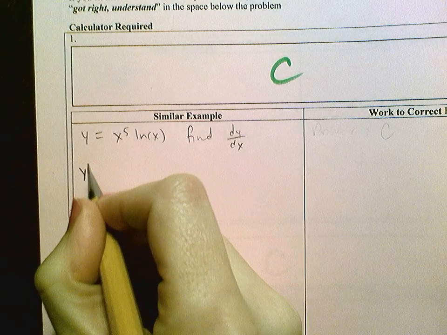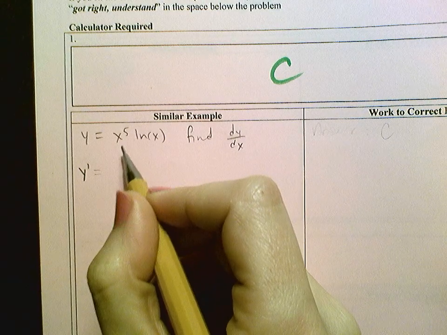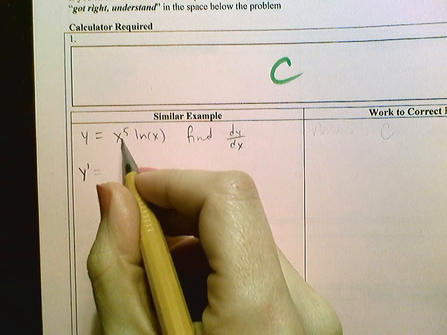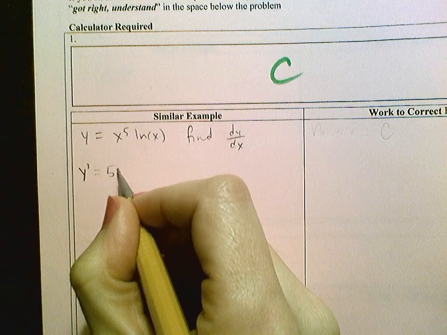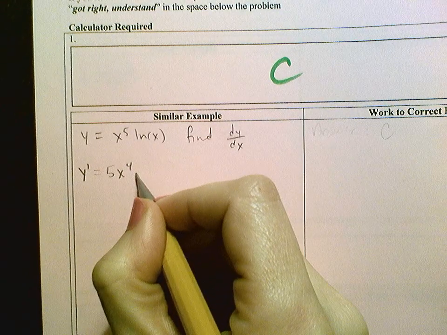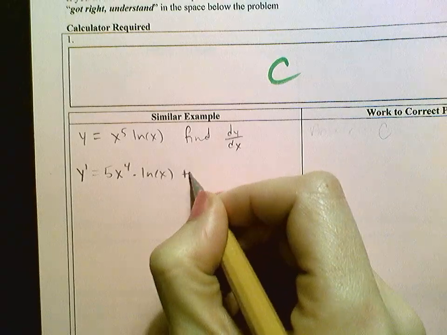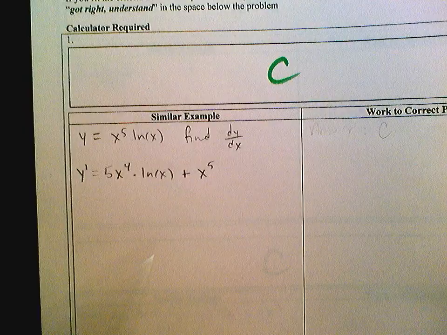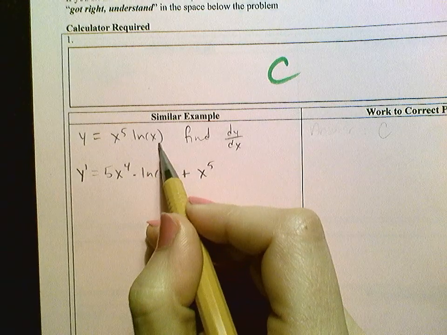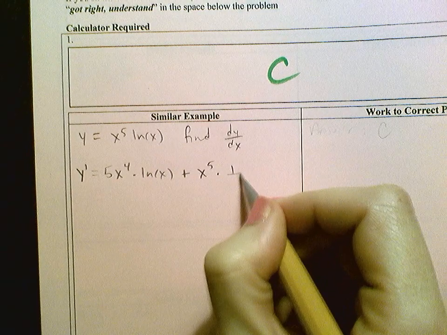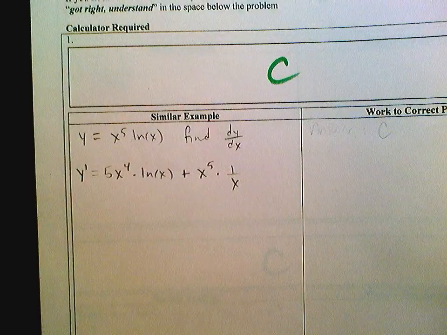So y prime is equal to the derivative of the first part, 5x to the fourth, times the second function, plus the first function times the derivative of natural log of x, which is 1 over x.